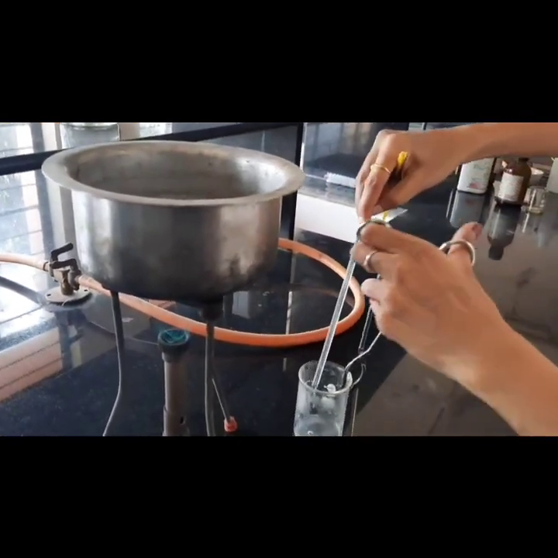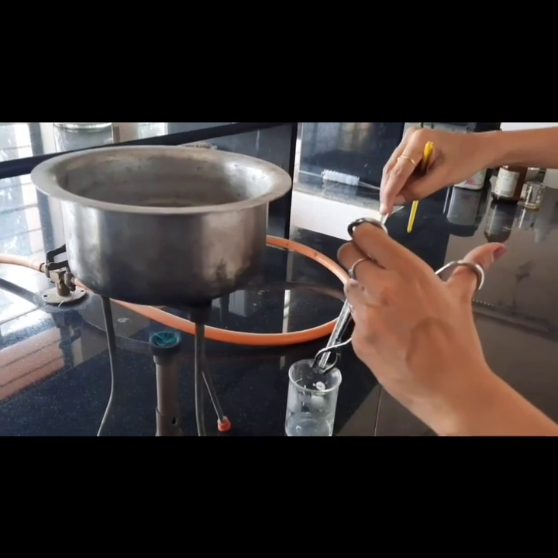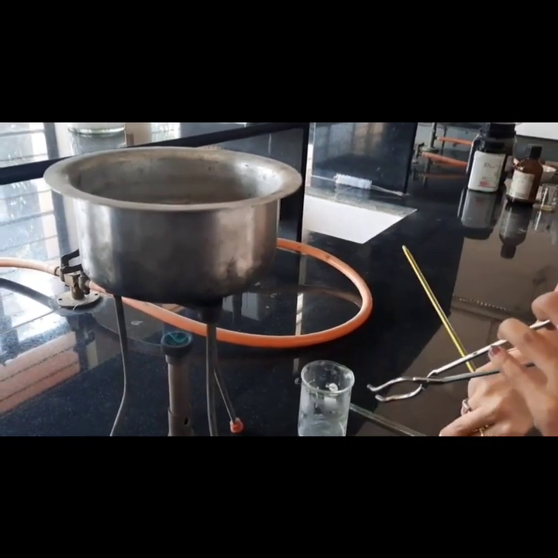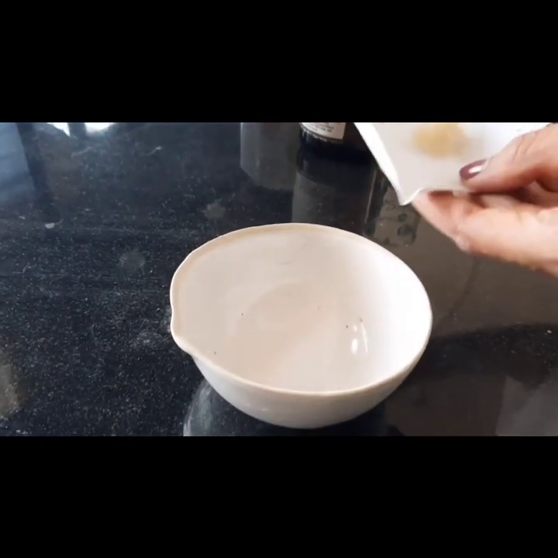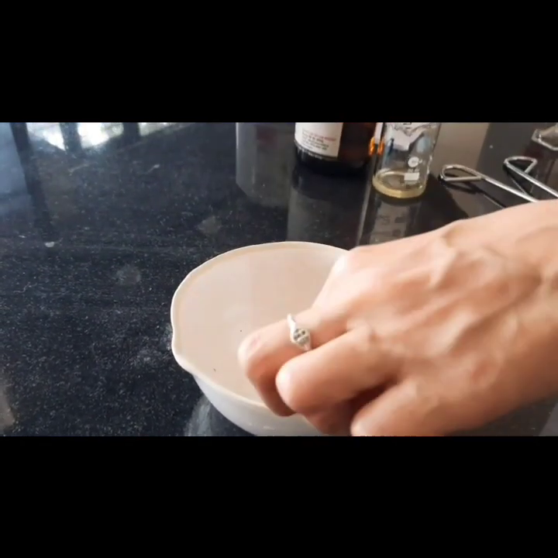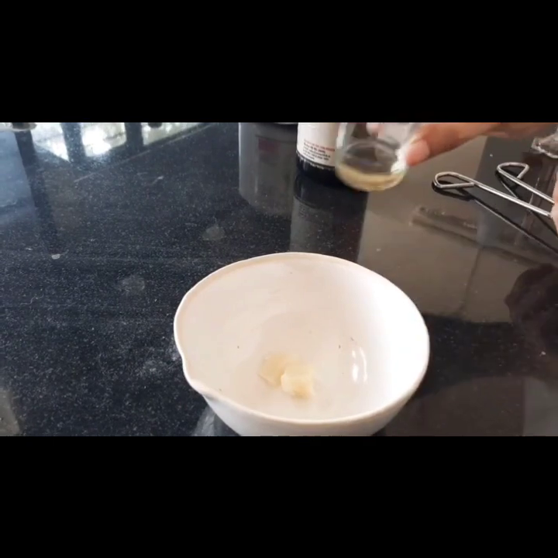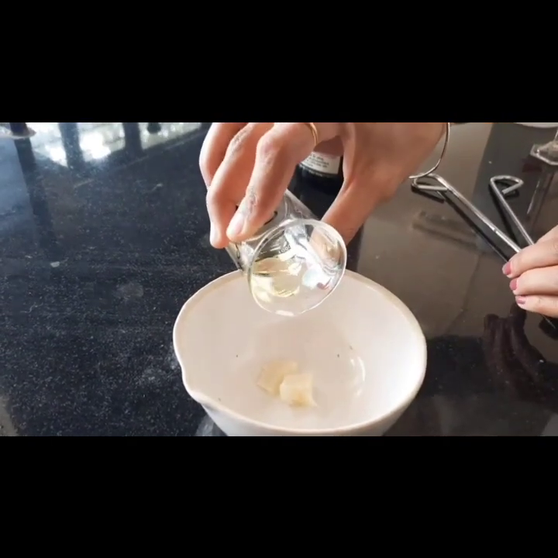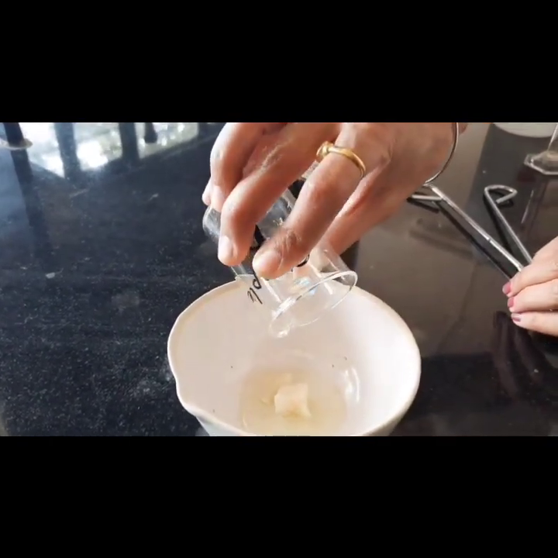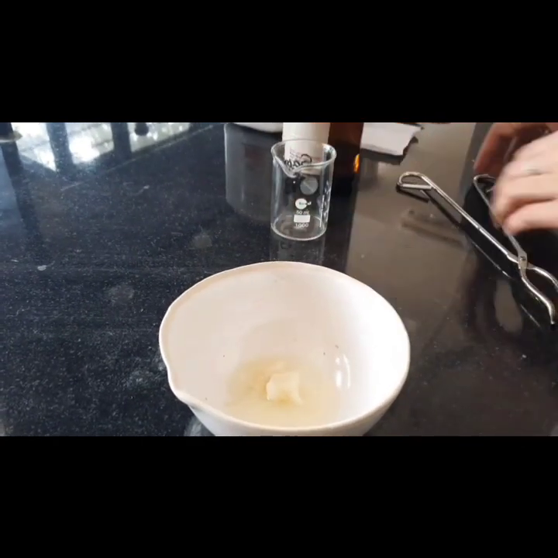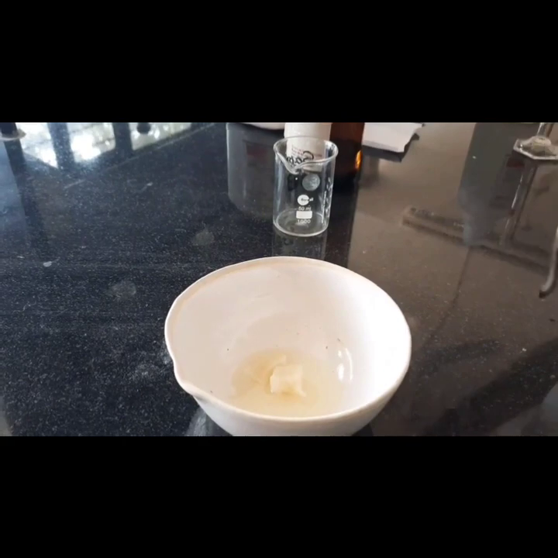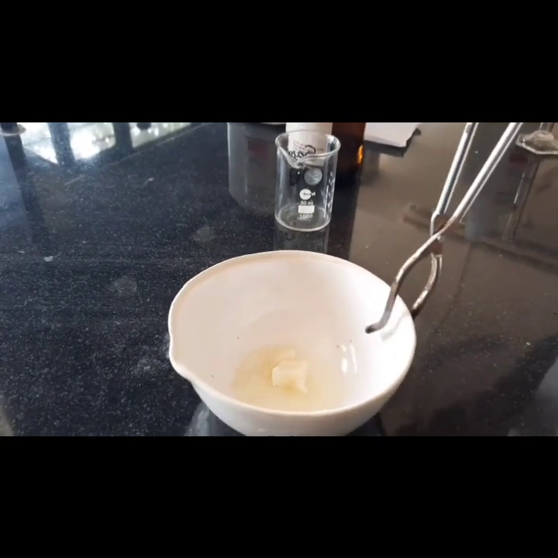melt the wax at the same temperature. So in a porcelain dish, we'll pour the wax and the weighed mineral oil, and now we will mix this over a water bath at 70 degrees Celsius.